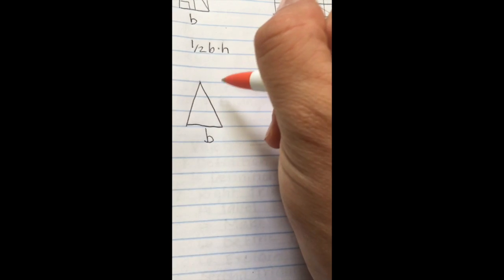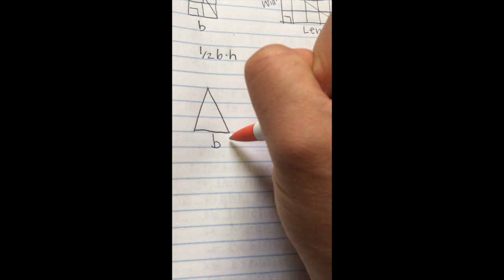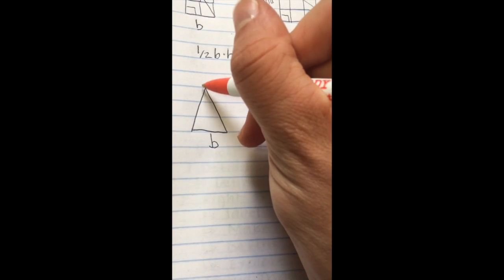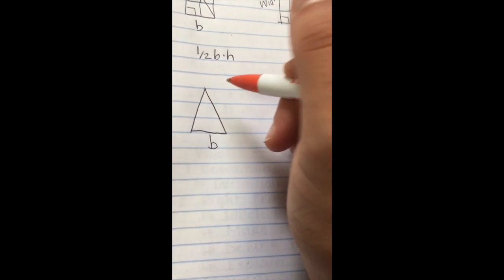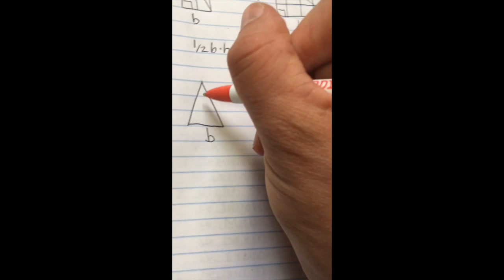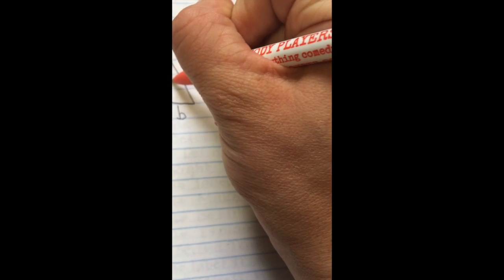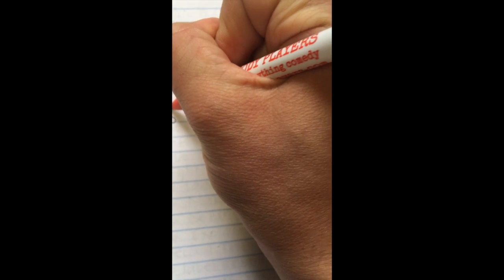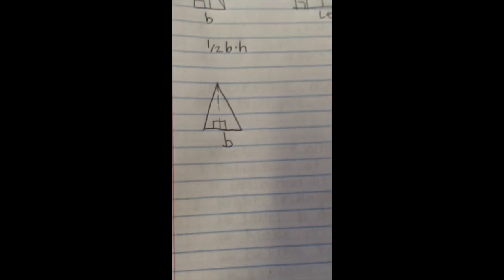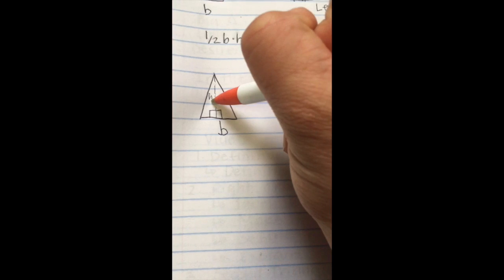However, how can we find the height? If we did the height here, we know this is the tallest point, so we'd want to measure it, but it won't be equal. So we're going to need to break this up here and break it into two right triangles, right? Because the height is perpendicular with the base. So this would be the height.